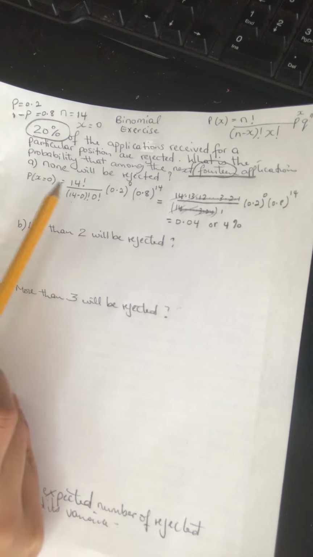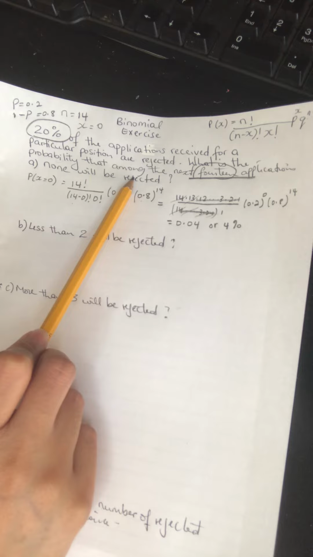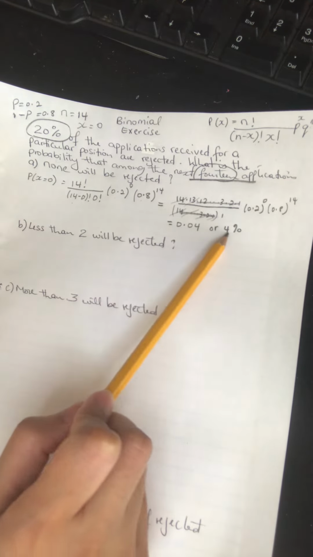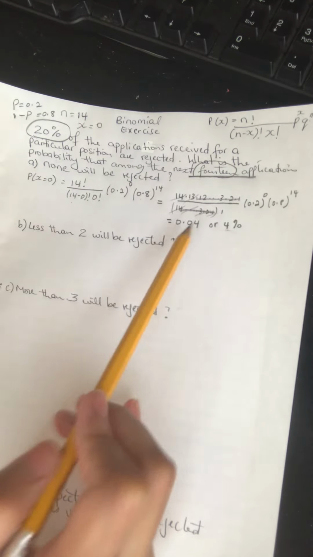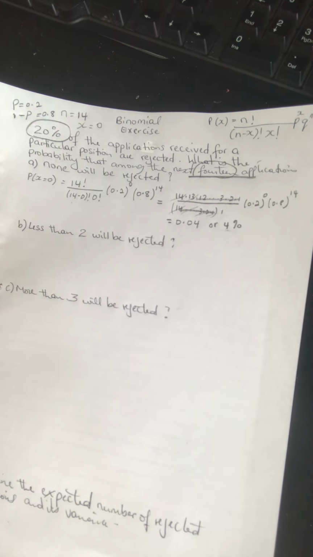So we know none will be rejected. How much? 4%. So A is 4%, or 0.04. For B, we're asked to find the probability that less than 2 applications will be rejected.